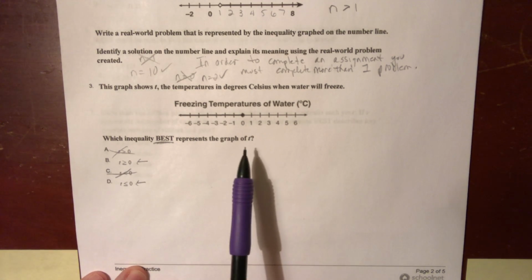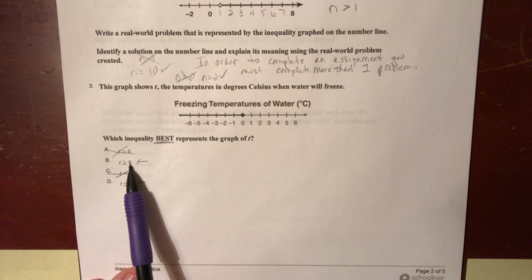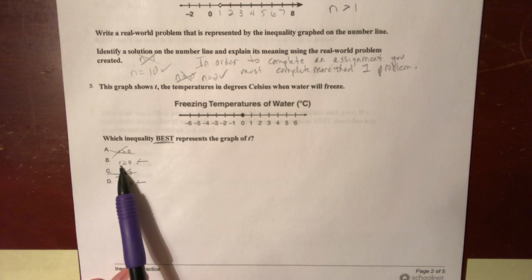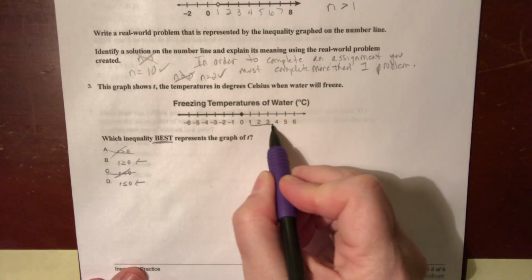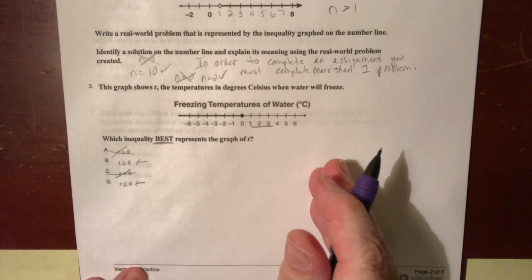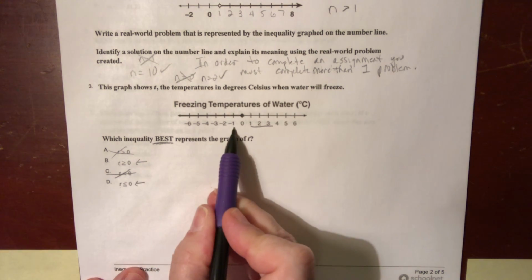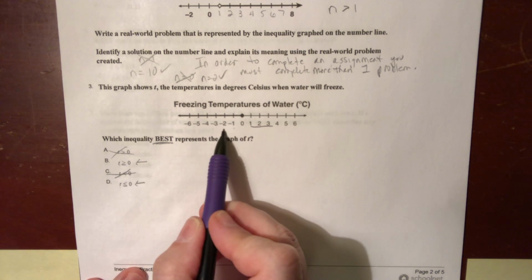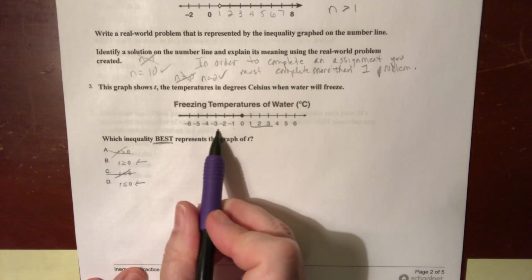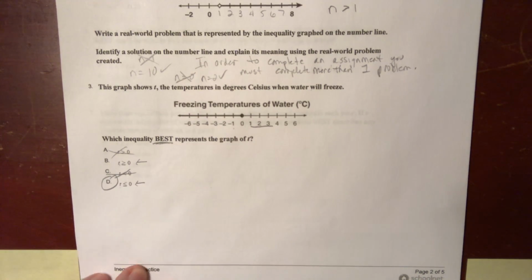And let's see. If T is greater than 0, let's put a number in there. 1 is greater than 0. 2 is greater than 0. 3 is greater than 0. The 1, 2, and 3 are over here where there's no line. So let's look at here. -1 is less than 0. -2 is less than 0. -3 is less than 0. So that is your answer.